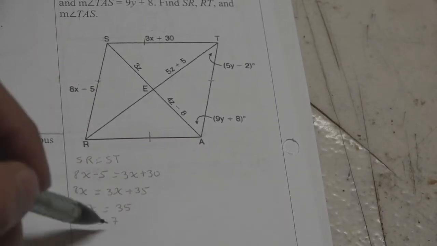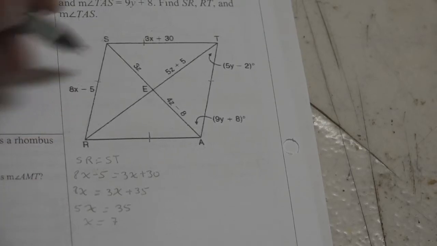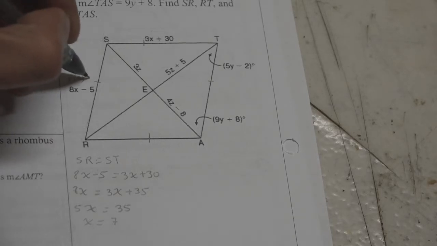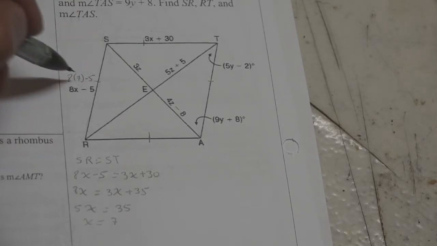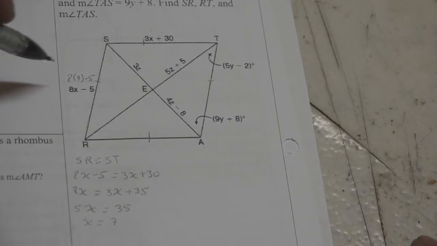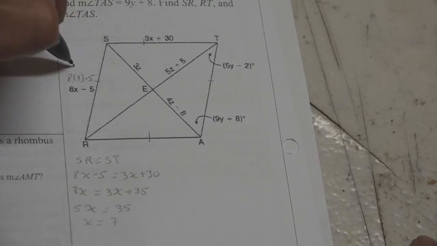All right, now what is x? Well, x is 7, so the length of SR is 8 times 7 minus 5. 8 times 7 is 56, right? So 56 minus 5 is 51.